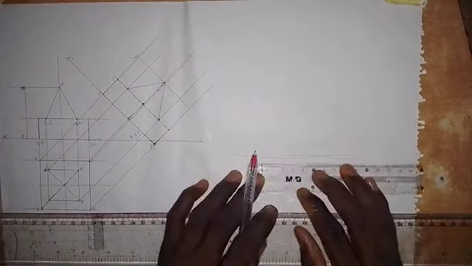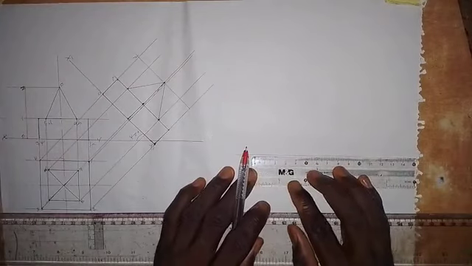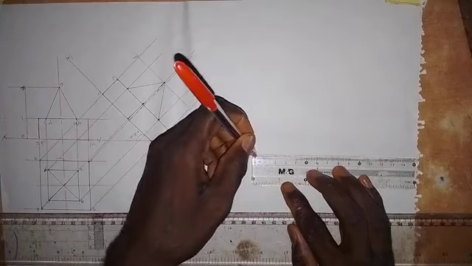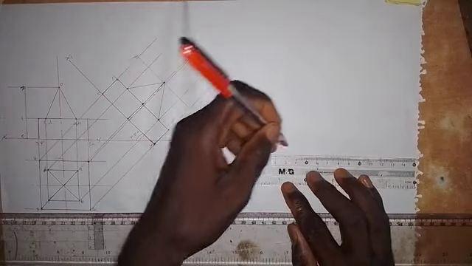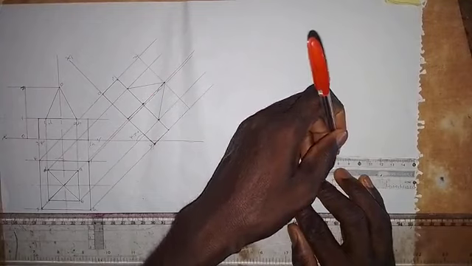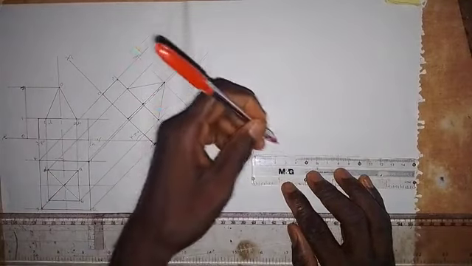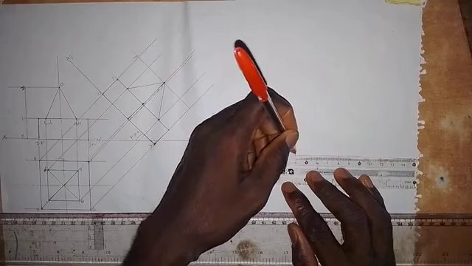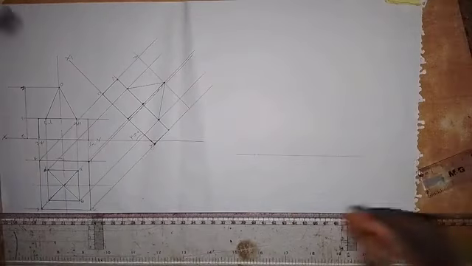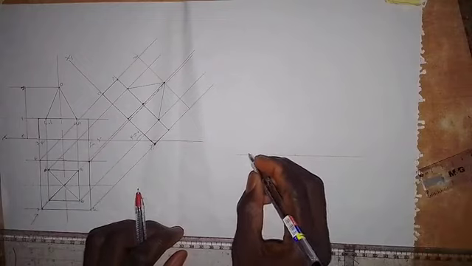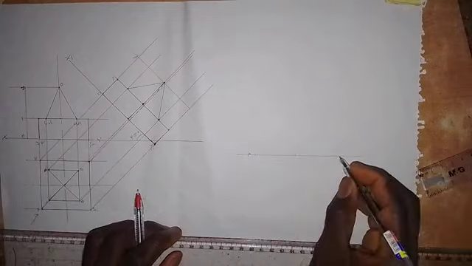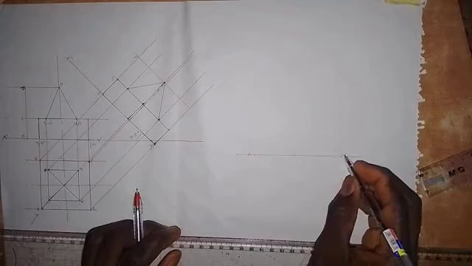I'm going to take the measurement here. This is the 0 point on the ruler, and here is 80. Now let's get the midpoint, which is 40 millimeters from either end. This is point A here, and this is point B.